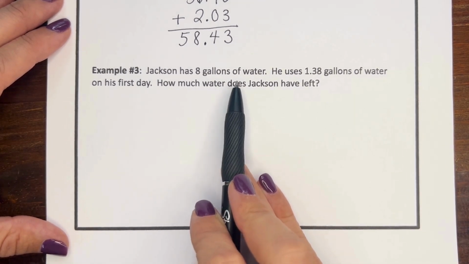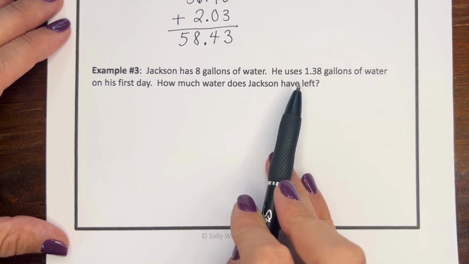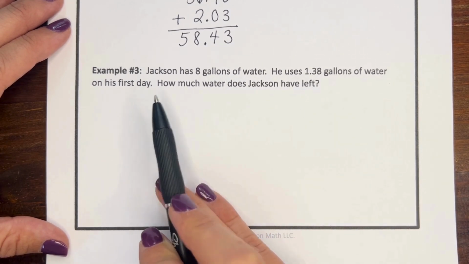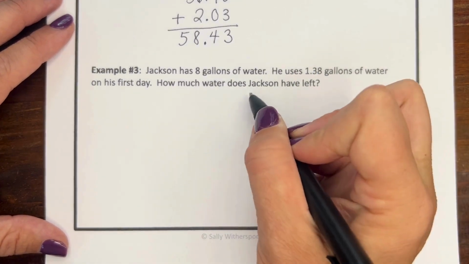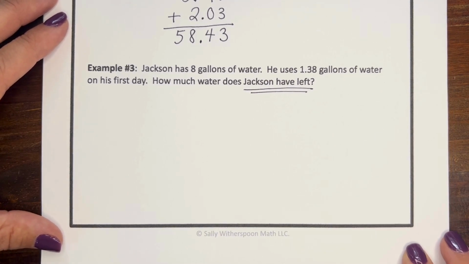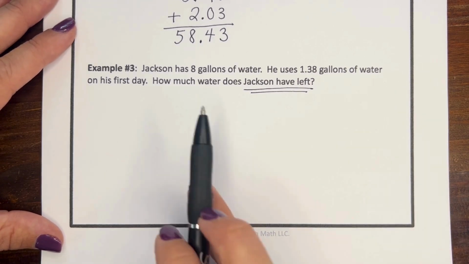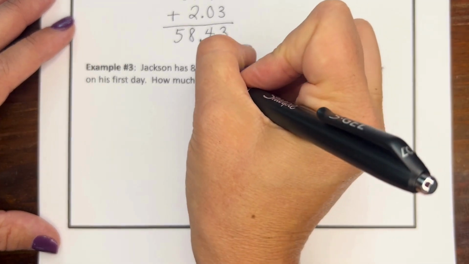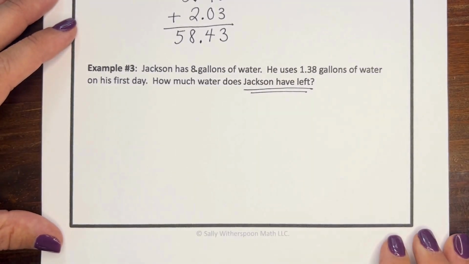All right, let's try one more problem together just to see if we've got this. Jackson has 8 gallons of water. He uses 1 3/38 gallons of water on his first day. How much water does Jackson have left? When we're using up part of something and wondering how much we have left, what operation does that make you think of? If you said subtraction, you are right. Okay, this 8 gallons, is that a whole number or a decimal number? It's a whole number. We can imagine that there's an imaginary decimal right there.